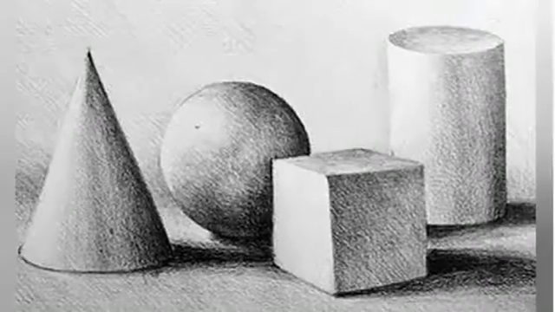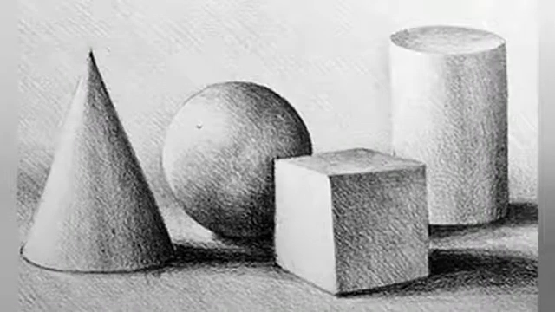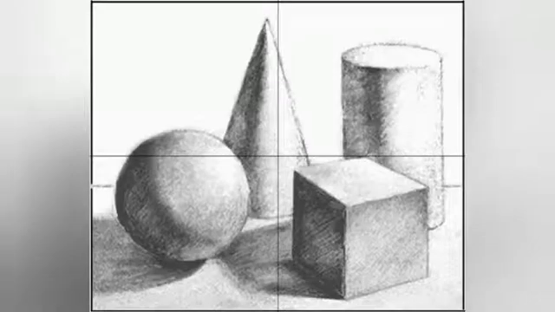Tonal gradation is applied in a drawing to make a drawing look realistic. This tells you that whenever you are making a drawing, there must be the effect of light and shade in your drawing to make your drawing look realistic.